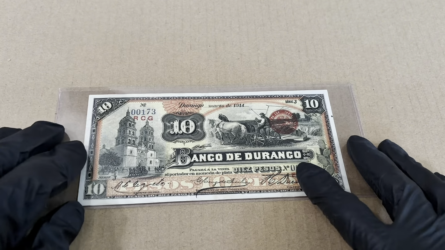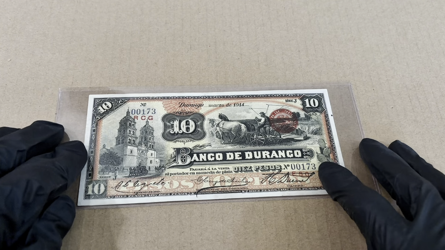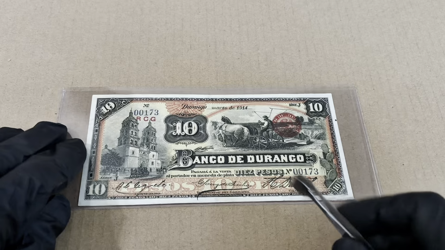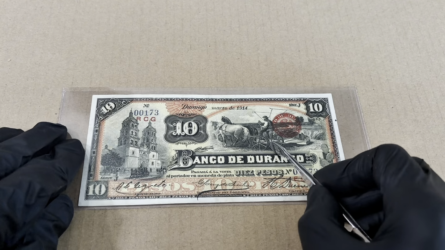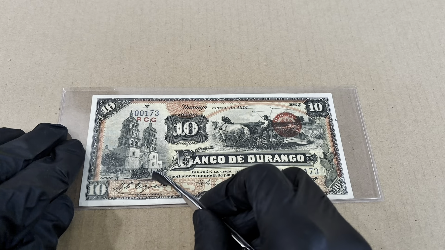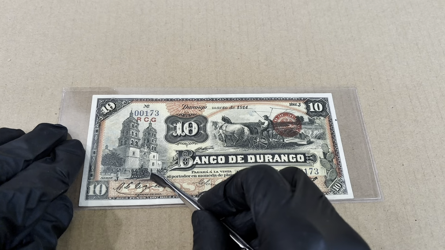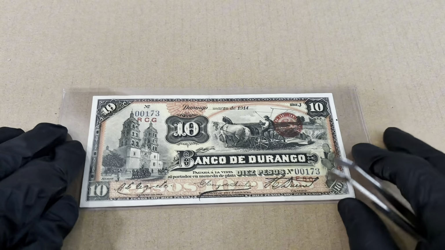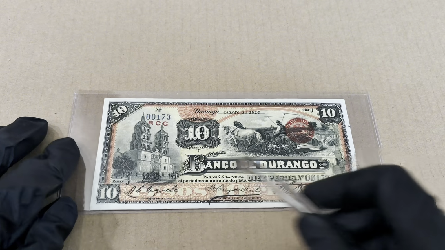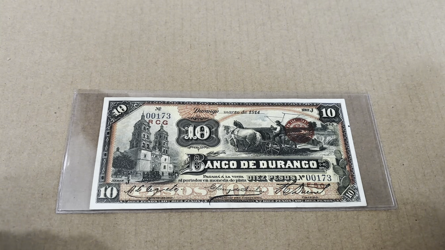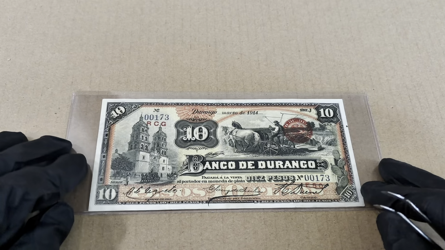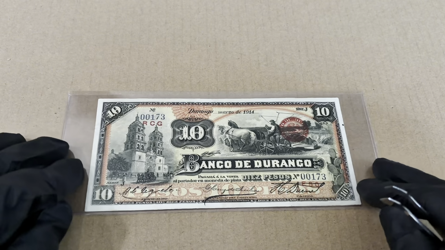This is a 10 pesos banknote from 1914. Pick number is S274D. It features this farming scene, and this really cool looking Cathedral of Durango. Now there's a backstory for this cathedral. One of the bell towers is haunted because a nun at that cathedral fell in love with a French soldier, and she waited for him for a long time.